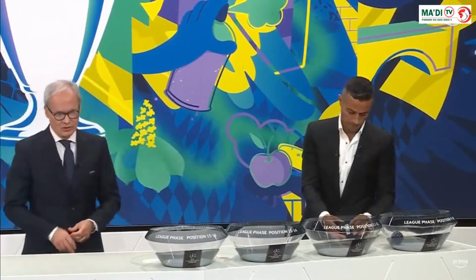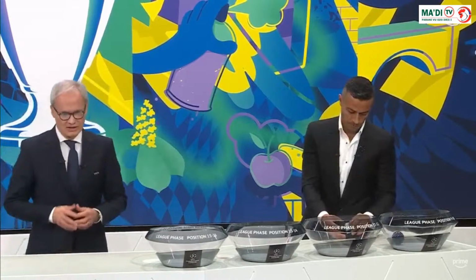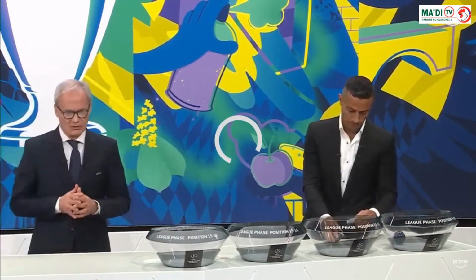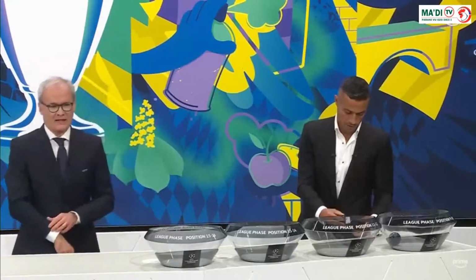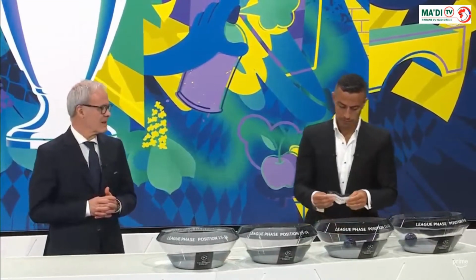Atalanta or Borussia Dortmund. Atalanta. So Atalanta will play against Bruges. Und damit ist auch klar, Dortmund hat das Vergnügen mit Sporting. Es geht nach Lissabon.